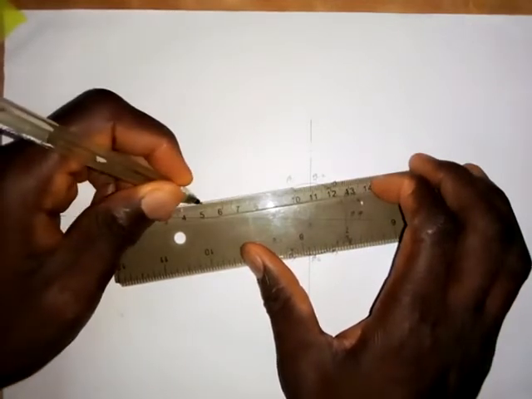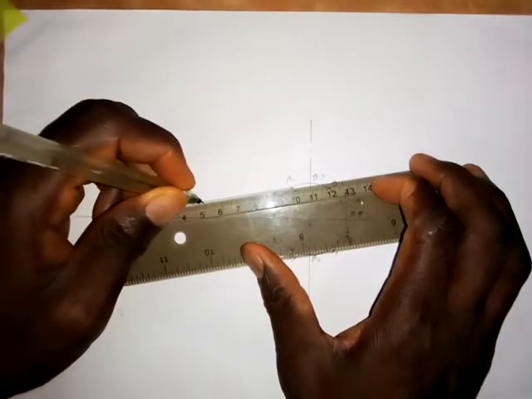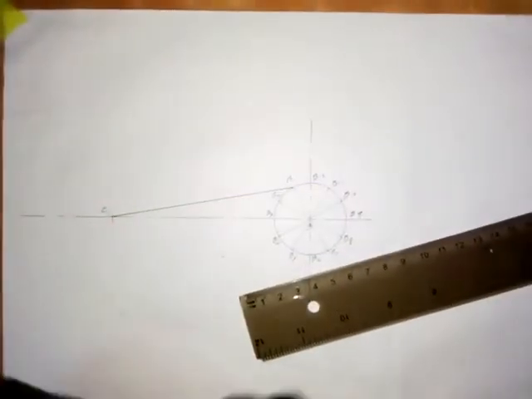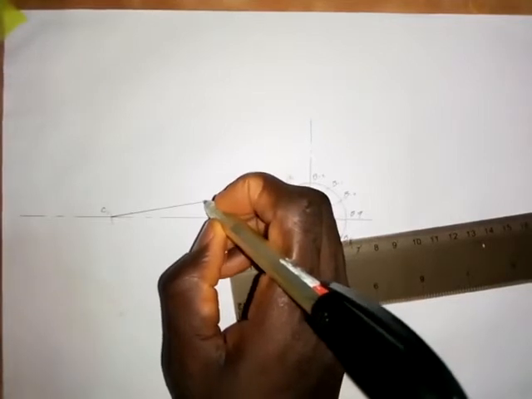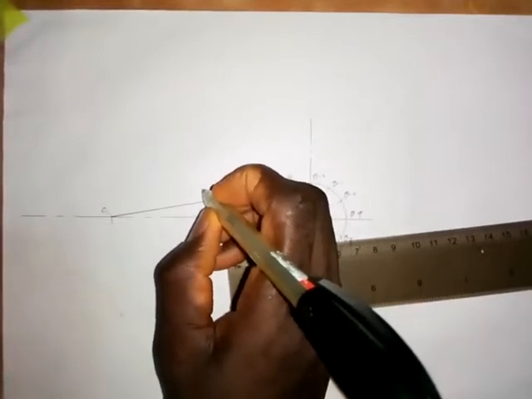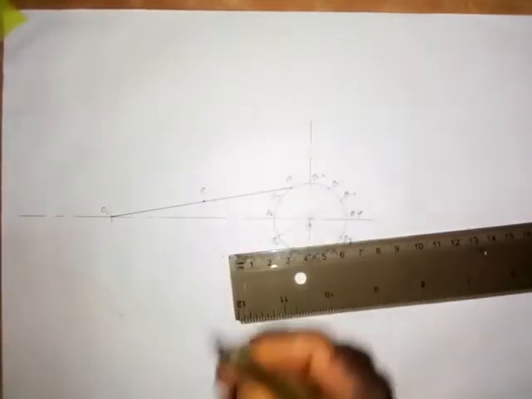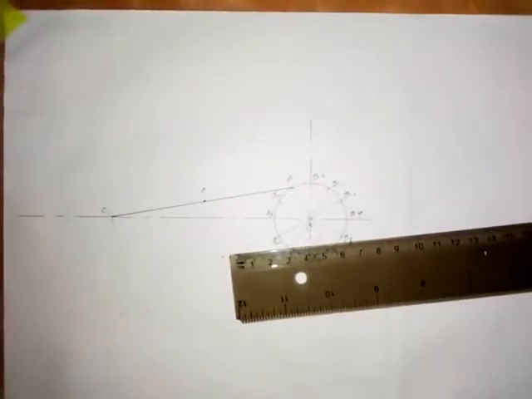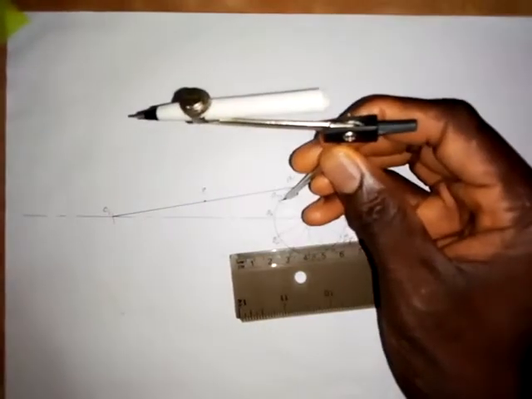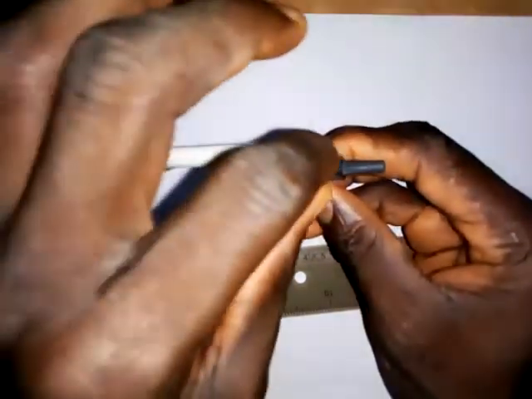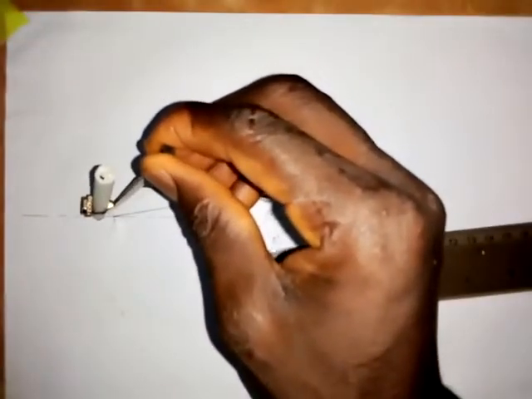So here I have point P1, called P1 based on the numbering that I did. Then I will also take this 100 mm, put it at point B2 here, and make an arc on this line.